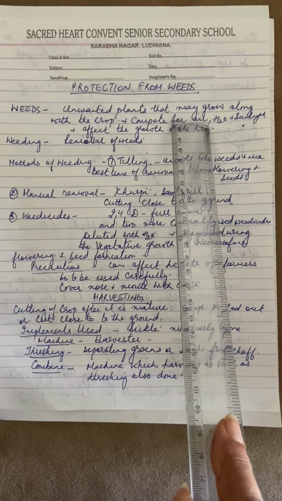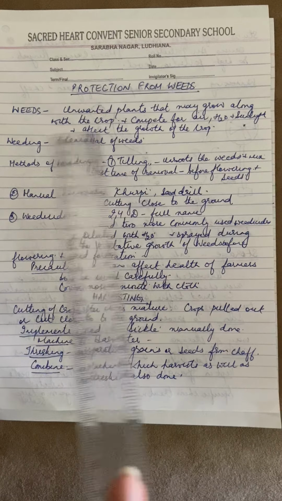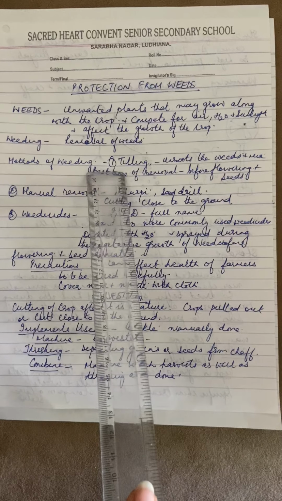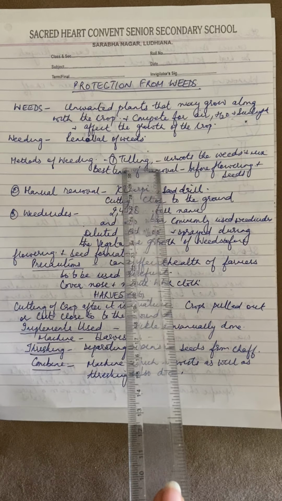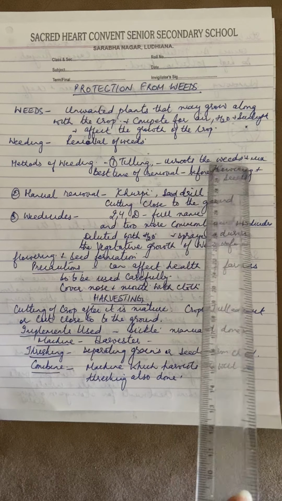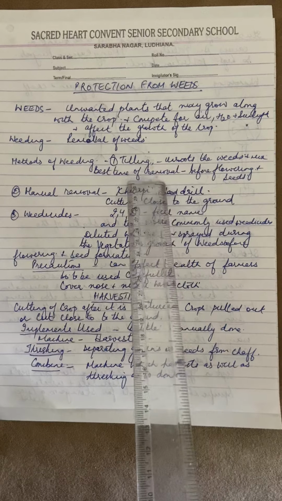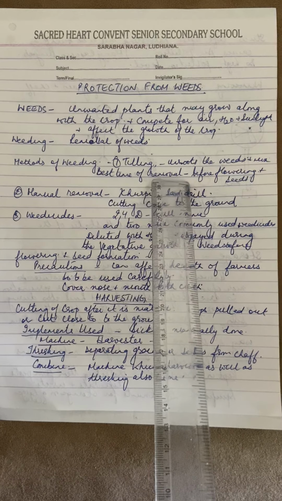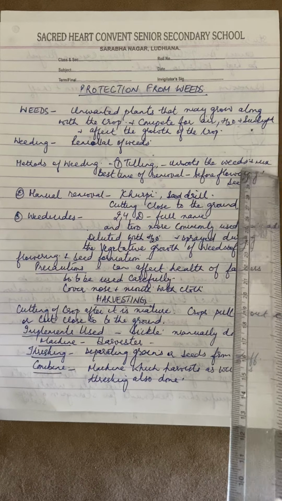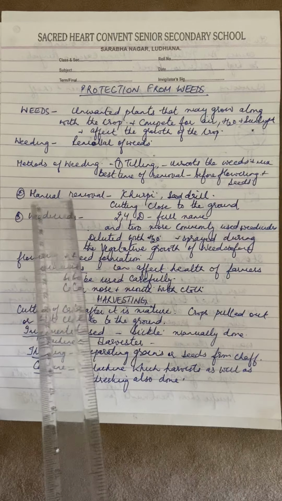So it's very important that these weeds have to be removed. The removal of these weeds is called weeding. And there are various ways of weeding. One is tilling. This is done before sowing, in which the weeds are uprooted, and then they get mixed up with the soil, and then they are not going to be harmful. And the best time for the removal of the weeds is before they produce flowers and seeds. This is one way, that is tilling of the crops.